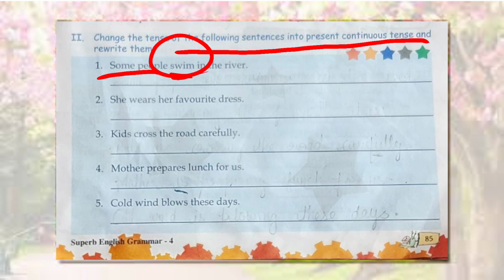So what will we do? We will just add the ing form with that. So what will it become? Some people are, no? Because it's a plural form. So we will use here are. Some people are swimming in the river.